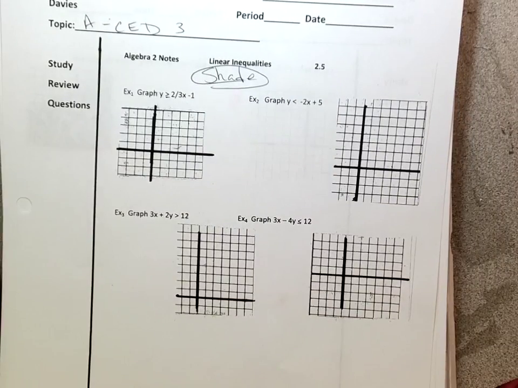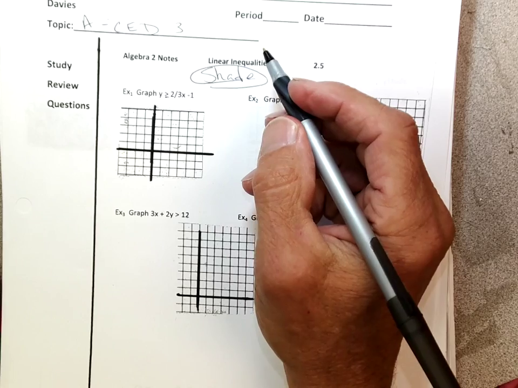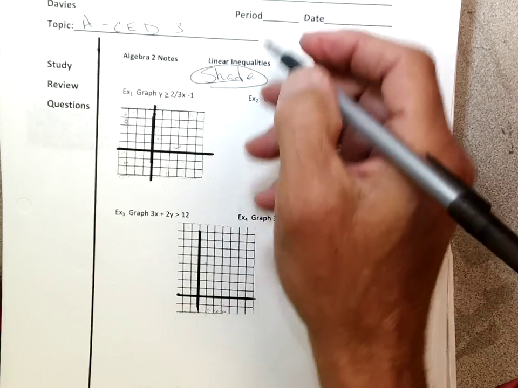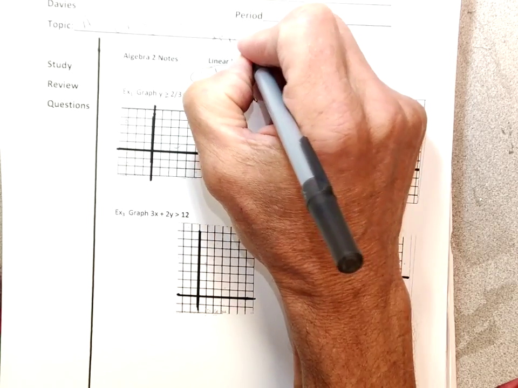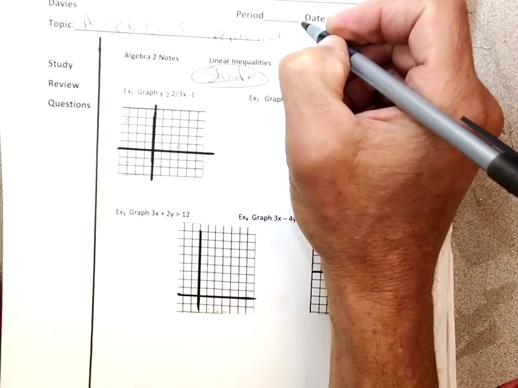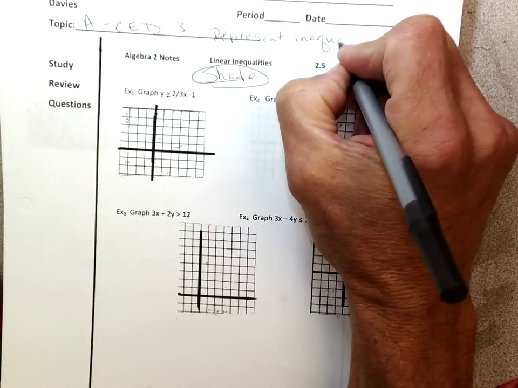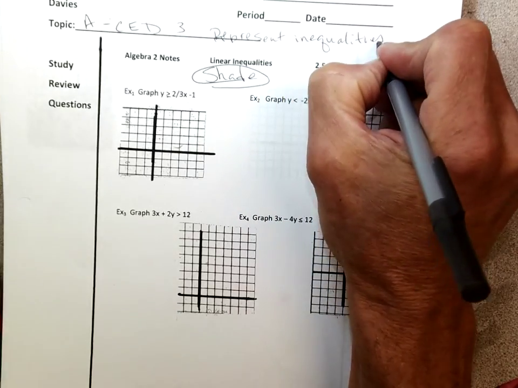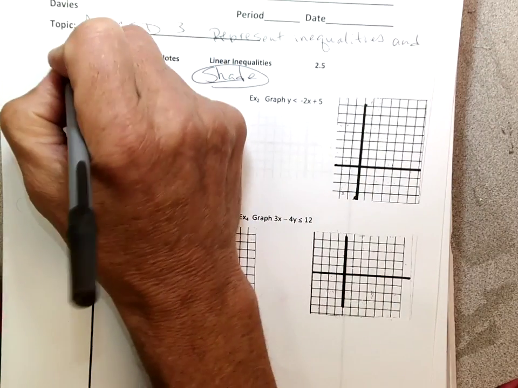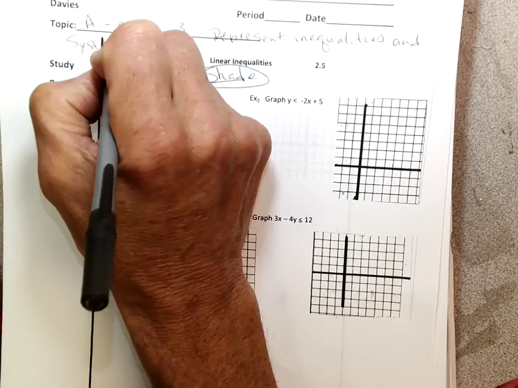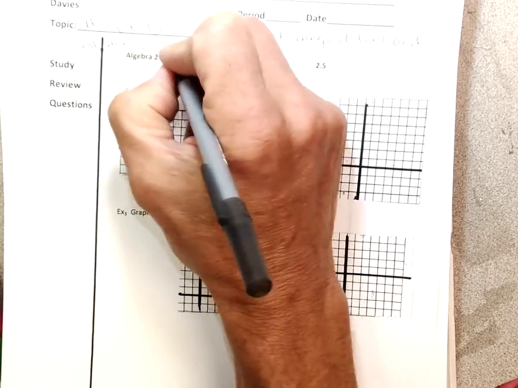I'm going to paraphrase a little bit of this, but we're going to represent inequalities and systems in inequalities, okay?